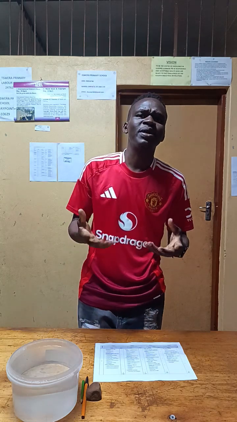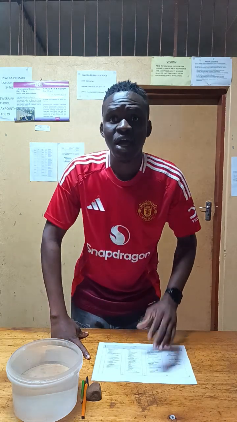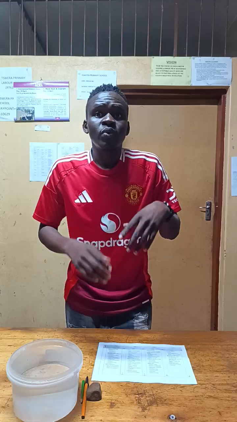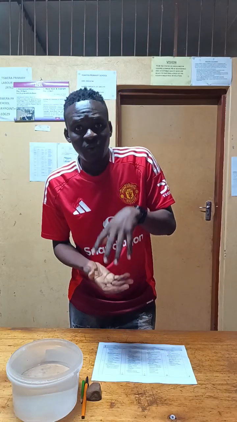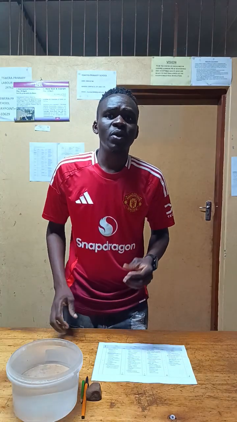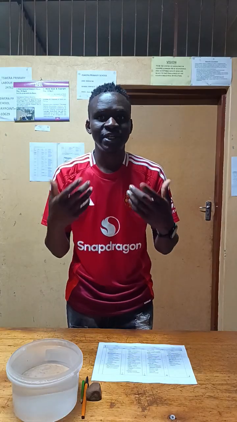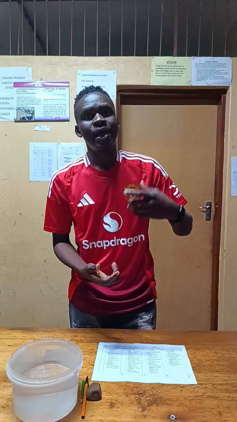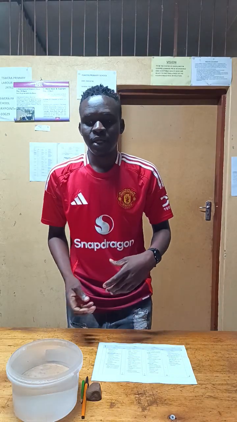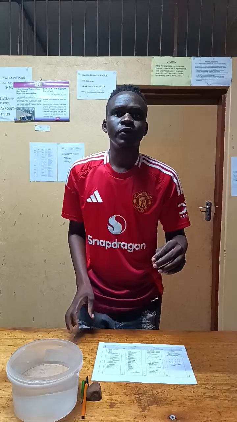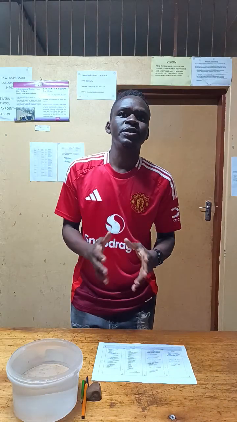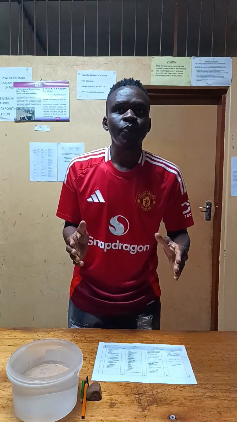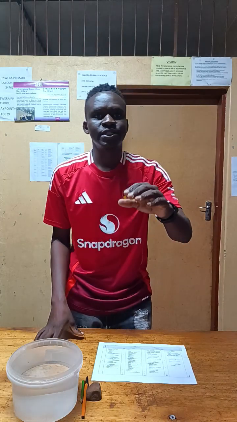And density helps us understand why some objects float while others sink in water. This investigation will demonstrate how different materials behave in water depending on their density. Now we'll move on to explaining the misconceptions which are related to density.